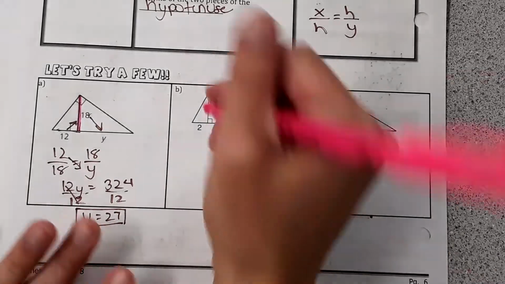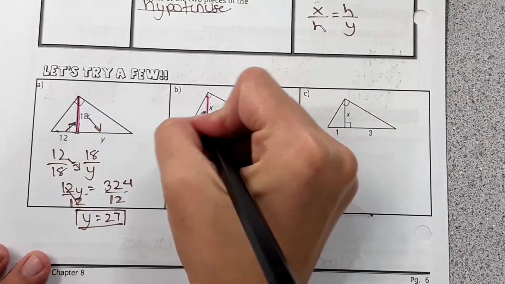Okay, next one, same thing. We're going to do 2 over x equals x over 8.